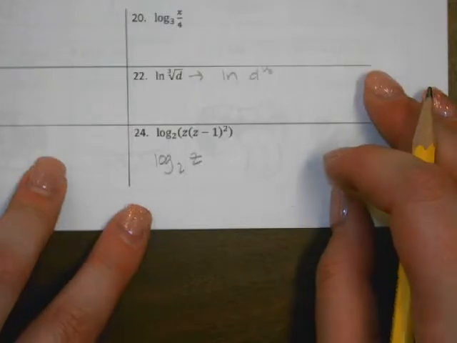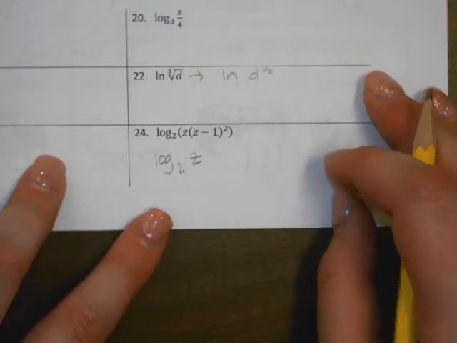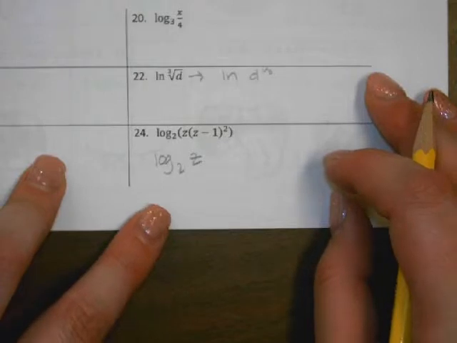Anyone know why I crossed my z? So it doesn't look like a 2. You'll notice a lot of math teachers do that.